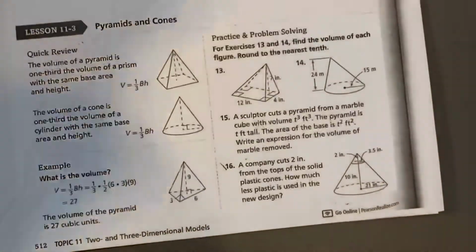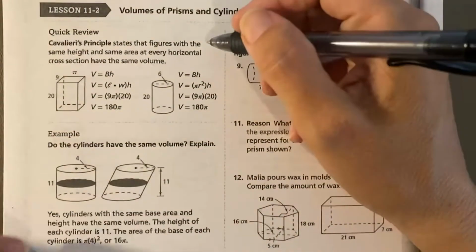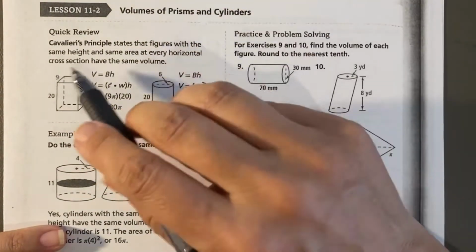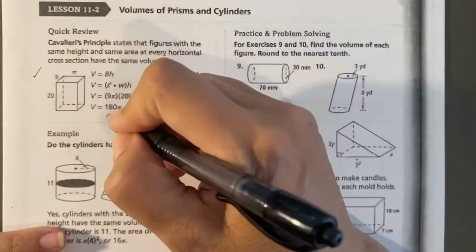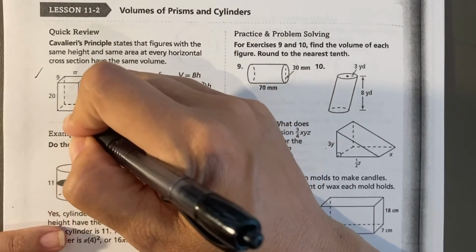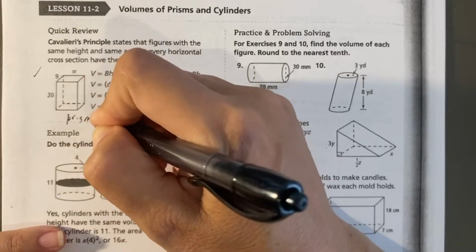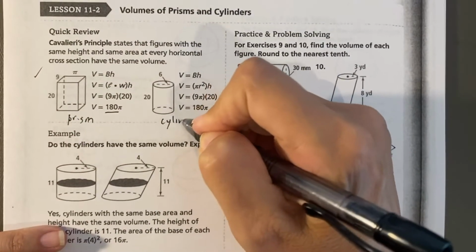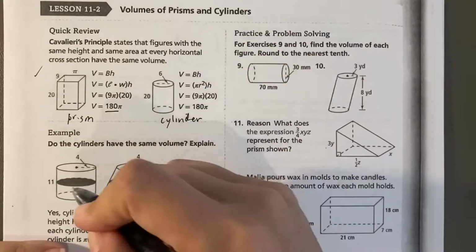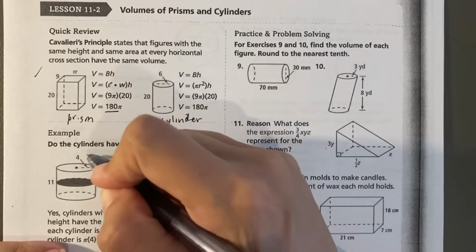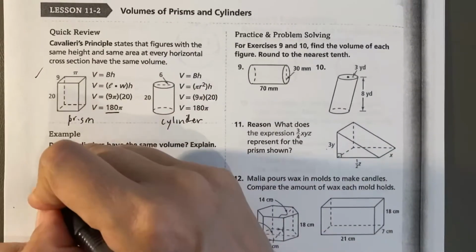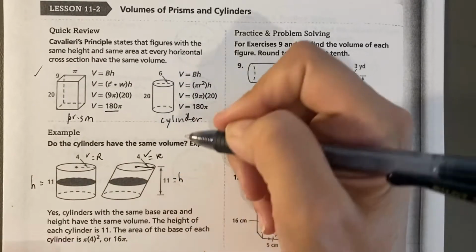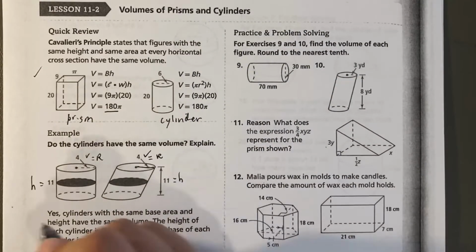All right, now for 11.2, it says Cavalieri's principle states that figures with the same height and the same area at each cross-section have the same volume. We would agree. And so they worked out the volume of this prism and the volume of this cylinder. Do these cylinders have the same volume? Absolutely, because they have the same radius, which means they'd have the same cross-sectional area, and they are at the same height. So based on that principle, yes.